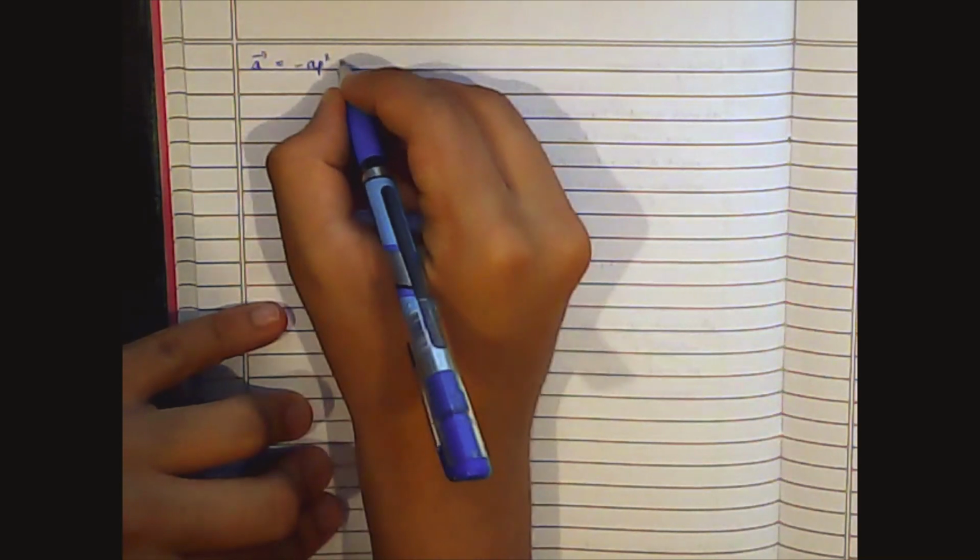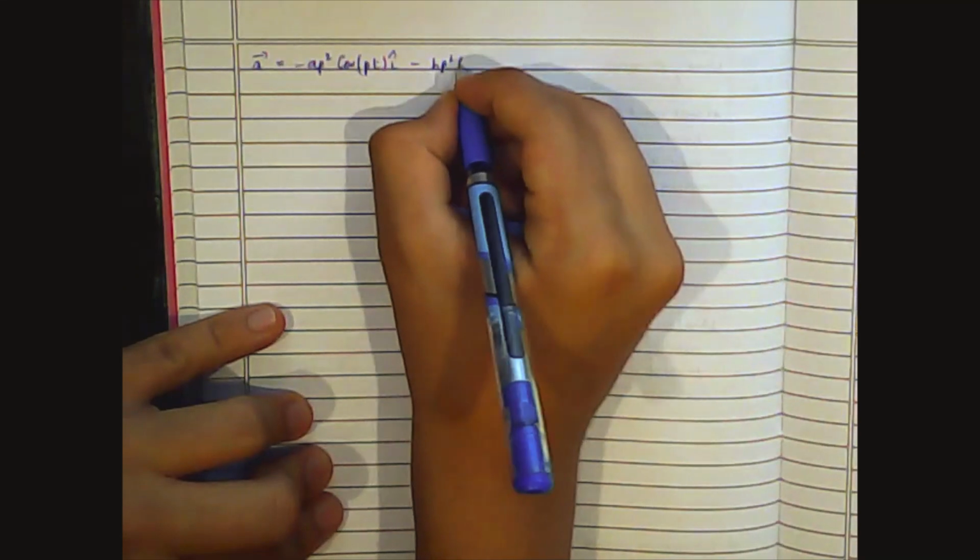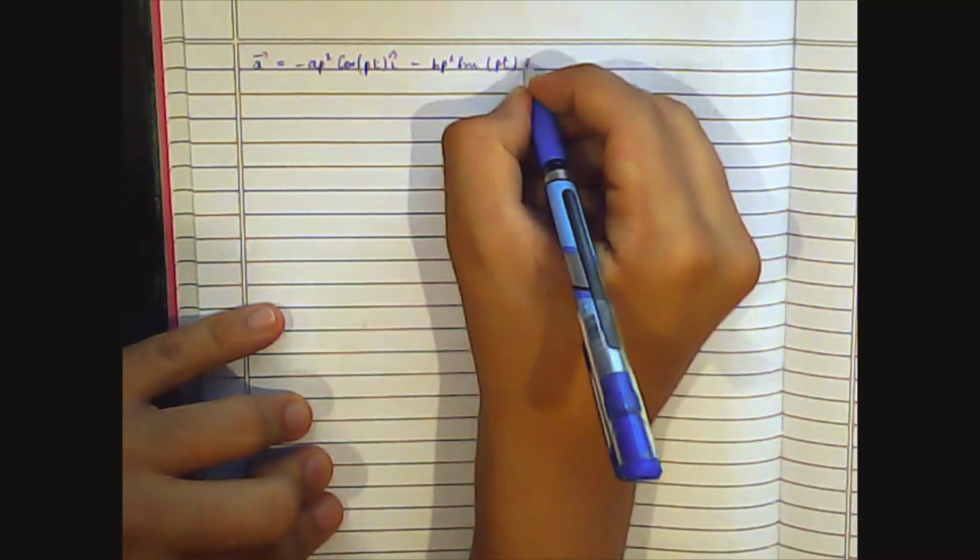So now the third option is acceleration of particle is always directed towards a focus. So for this question, first, what we do is we find out the net acceleration. So net acceleration from previous things we get as minus ap square cos pt as the x and minus bp square sine pt as the y.